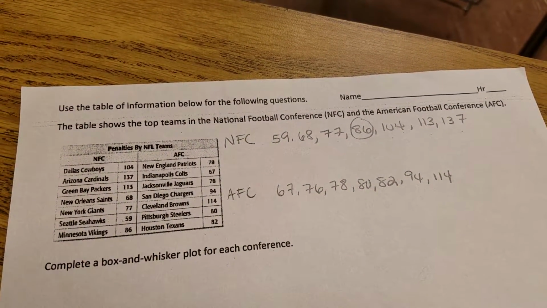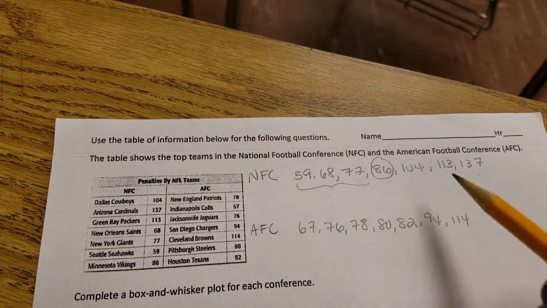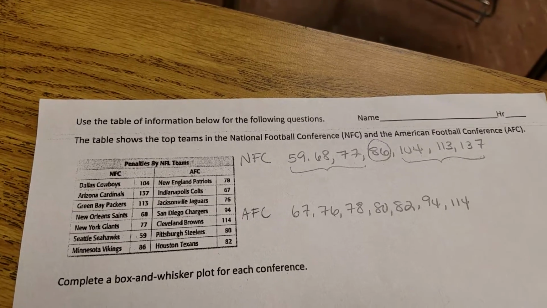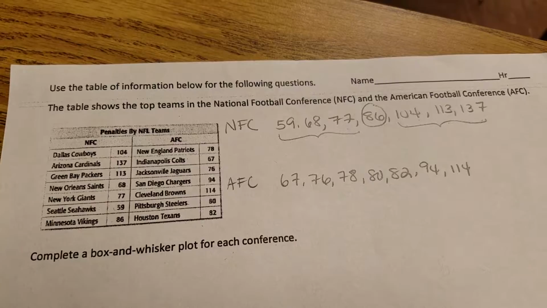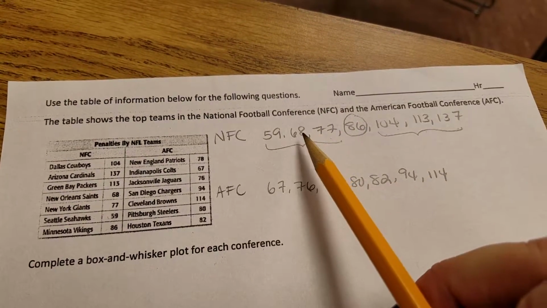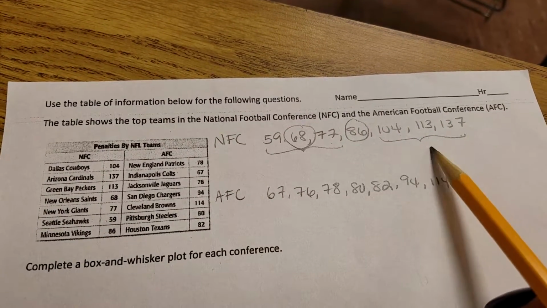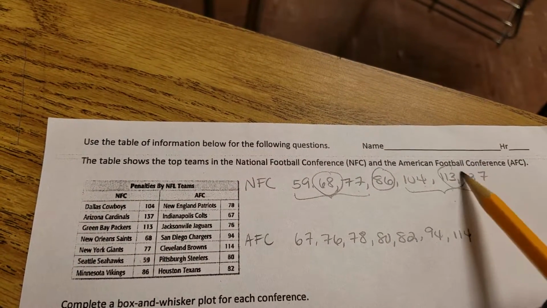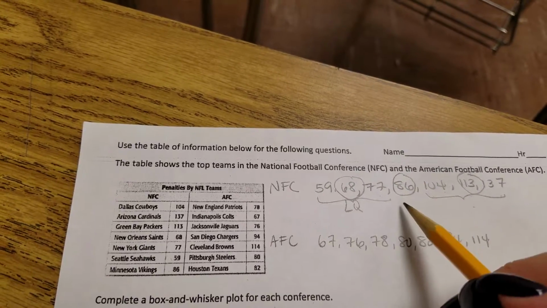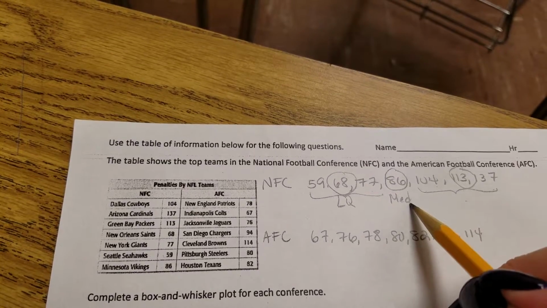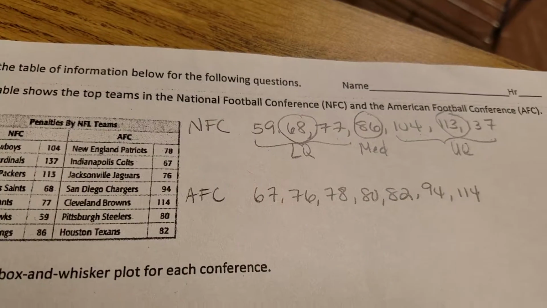So therefore, this is going to be my lower quartile, or my lower half of the data, and that's going to be my upper half of the data. So I need to find the lower quartile, and 68 is in the middle. And then on my right hand side, 113 is my middle. So I have my lower quartile here, I have my median here, and I have my upper quartile for the NFC.